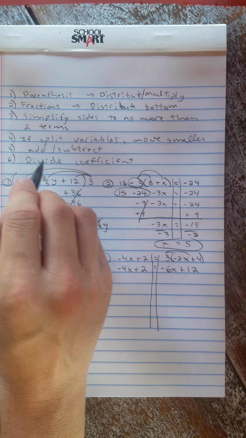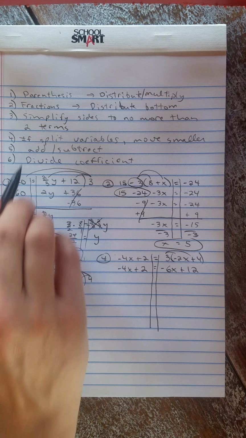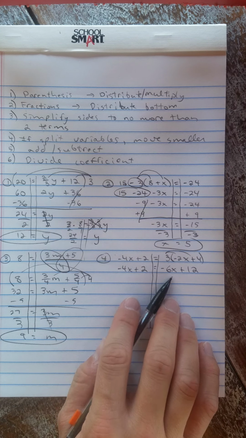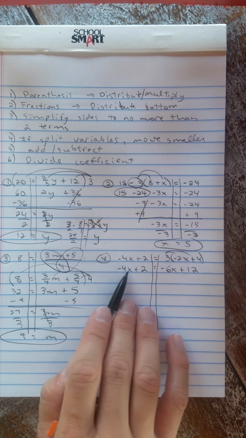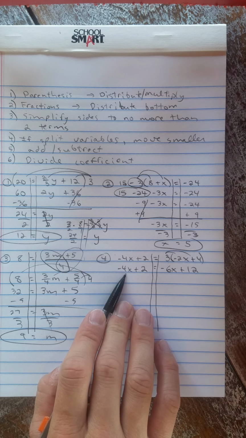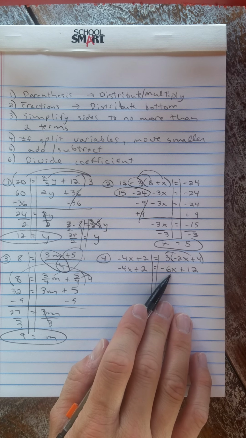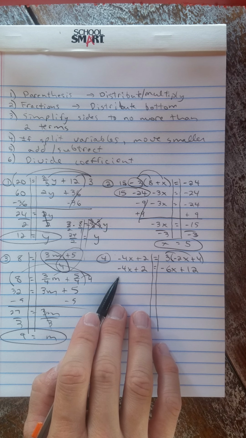Step 4, this is the first time or the only time in this notes sheet where we actually ran into it. There are split variables. There are 2 variables left and they are on opposite sides. So it says step 4, if split variables move the smaller. On the left-hand side of the equation is a negative 4x. On the right-hand side of the equation is a negative 6x. Negative 6 is smaller than negative 4.